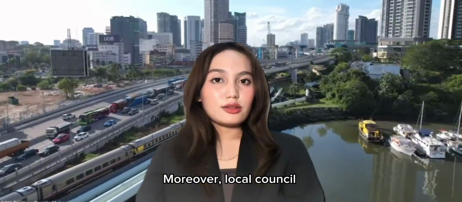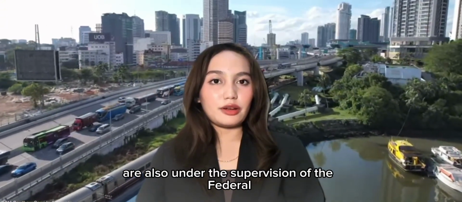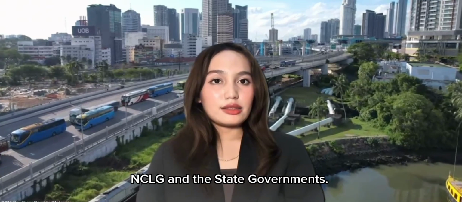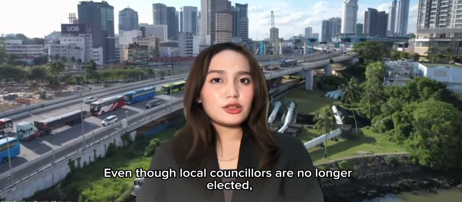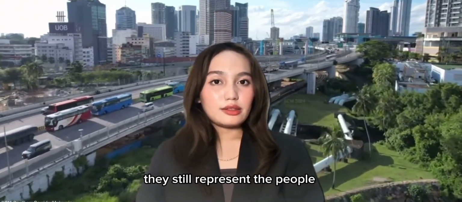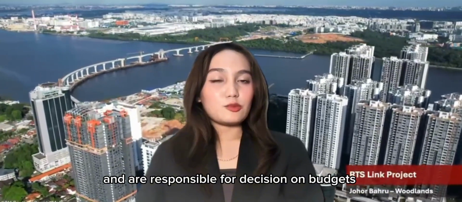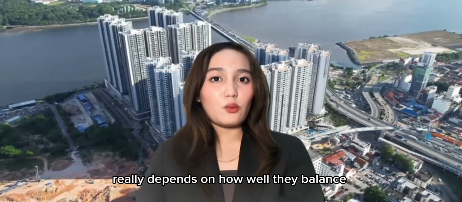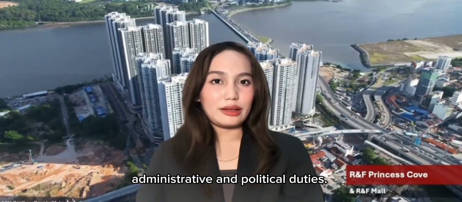Moreover, local councils are also under the supervision of the federal government, the National Council for Local Government (NCLG), and the state government. Even though local councillors are no longer elected, they still represent the people and are responsible for decisions on budgets, development, and service delivery. Their effectiveness really depends on how well they balance administrative and political duties.